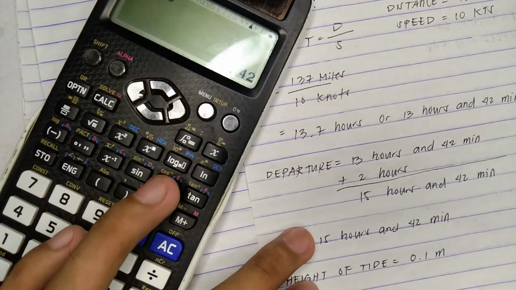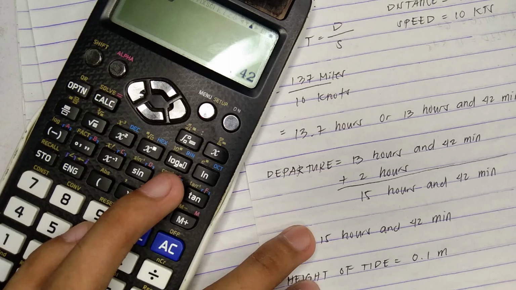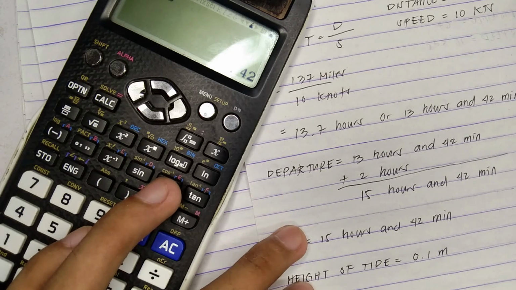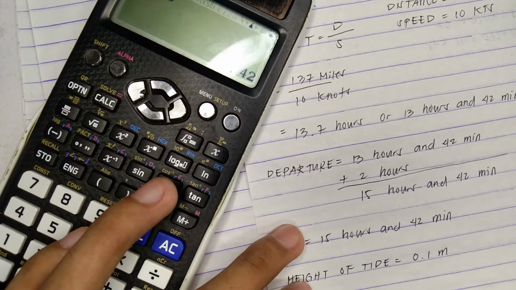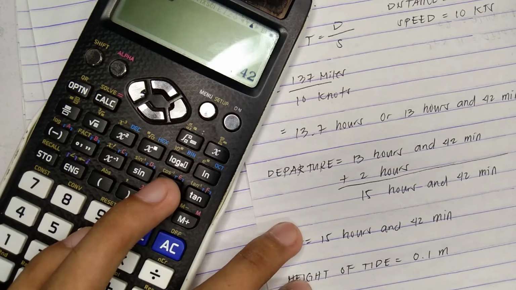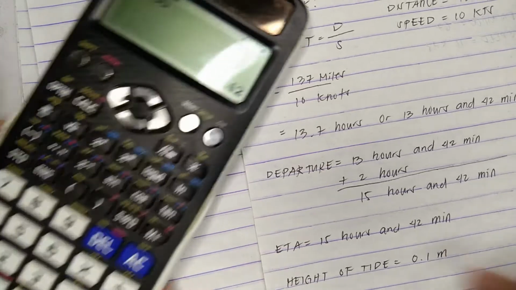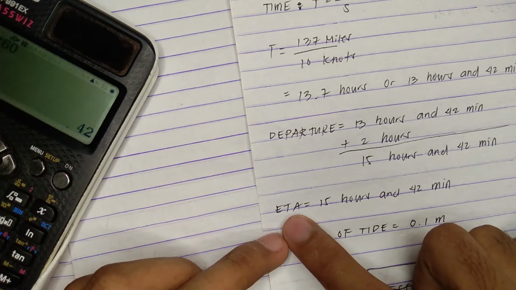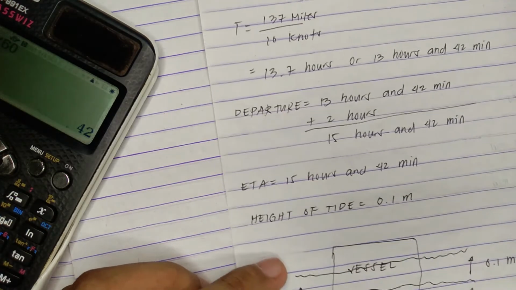This 2 hours is in the initial condition on our NAV 213. So I'll just be reading this one. The vessel is about to depart from Tacloban Pilot Station of 11 degrees 27.5 minutes north and 124 degrees 52 minutes, bound to Kabugay Bay at 200 hours December 7, 2020. That's why we got this 2 hours. So the estimated time of arrival at that obstruction is 15 hours and 42 minutes.